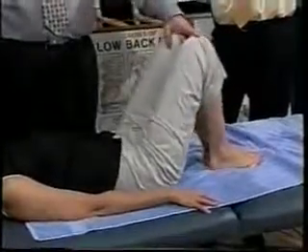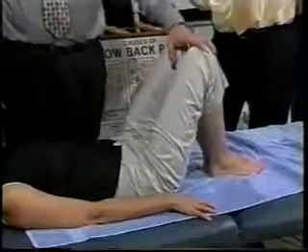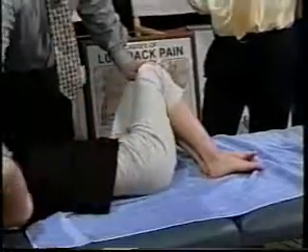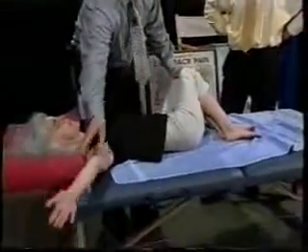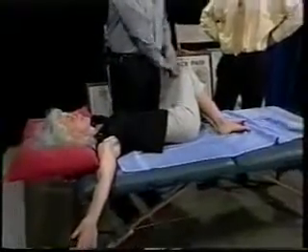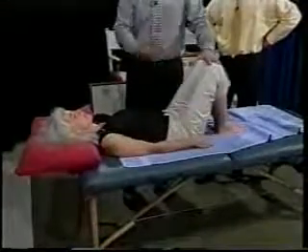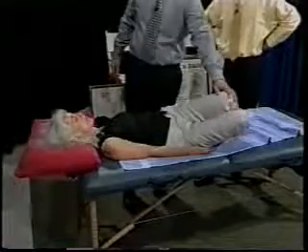Come back up to neutral position again, not going to the other side. Then they're going to go again to the same side, and then they're going to begin to reach up and stretch this way. And they're going to do that 5 times, progressively working closer and closer to the floor, to the left, and then 5 times to the right.